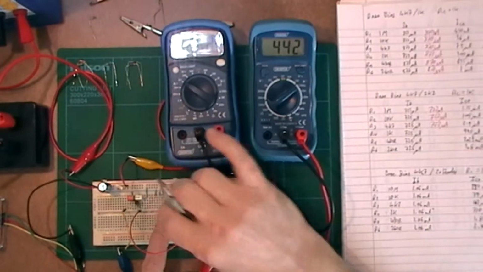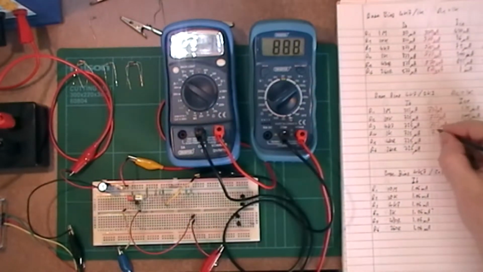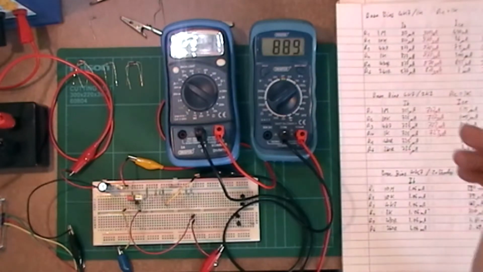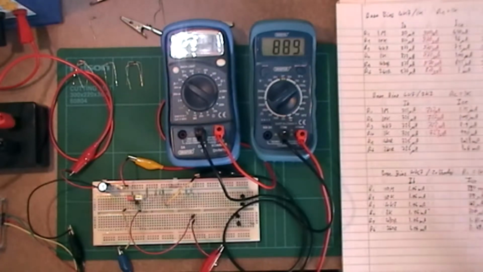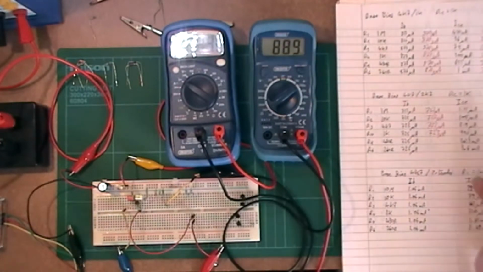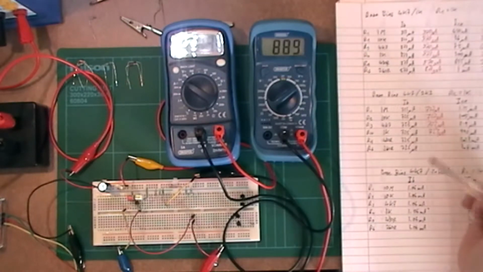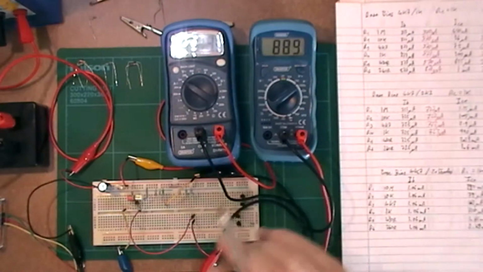Down to the 1k, 723 microamps to the base, and 888 microamps on the collector emitter. 889 now, it's just popped up one, but still relatively small. I've only just now got more current through the collector emitter than I've got being presented to the base.